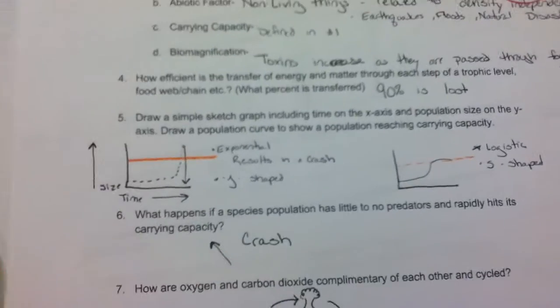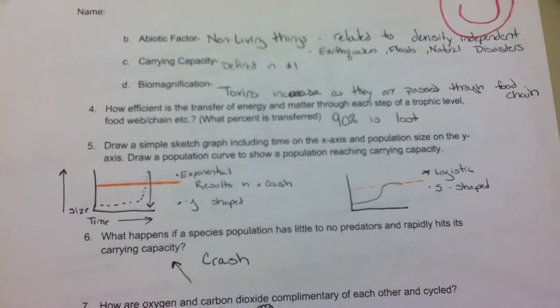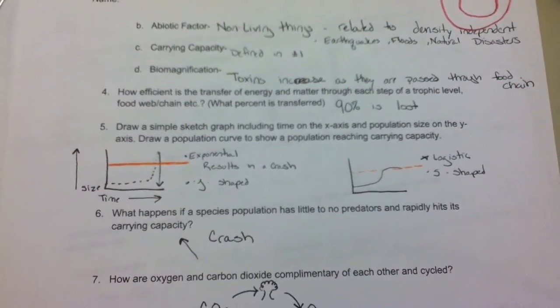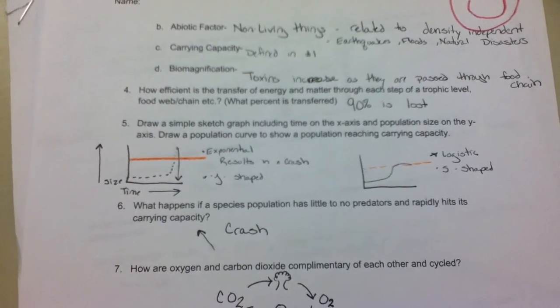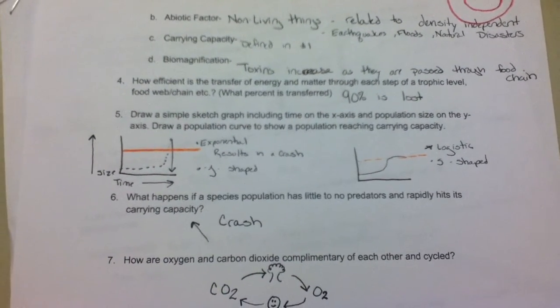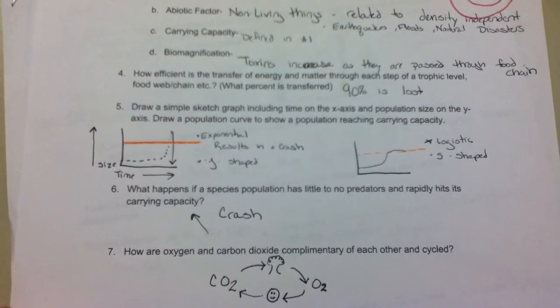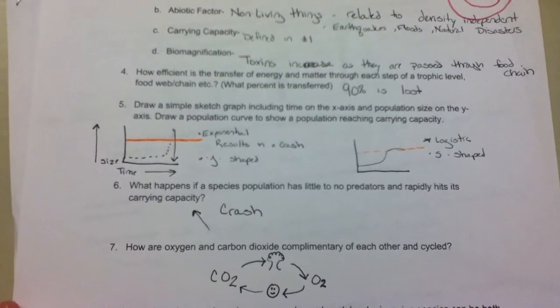How efficient is the transfer of energy through each step of a trophic level? We talked about that a little bit. It's not very efficient. 90% is lost as you move up the food chain, and it's lost in the form of energy. Heat is lost.